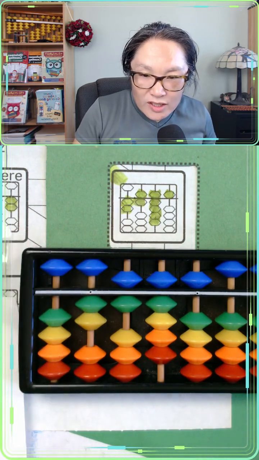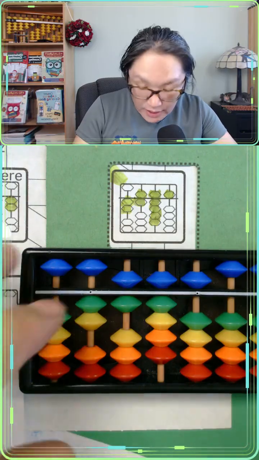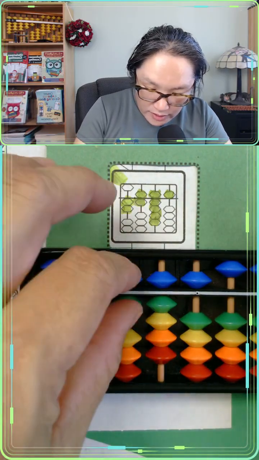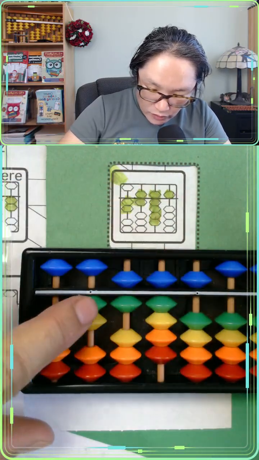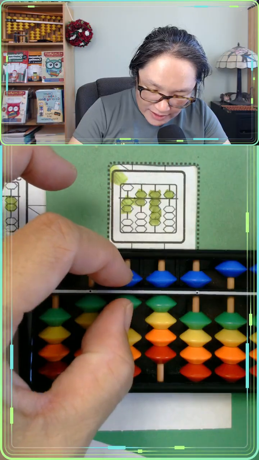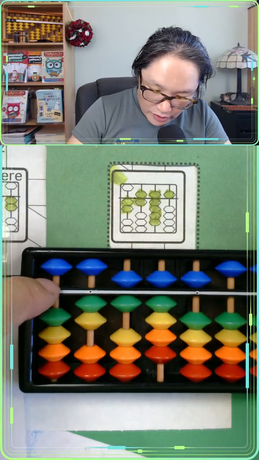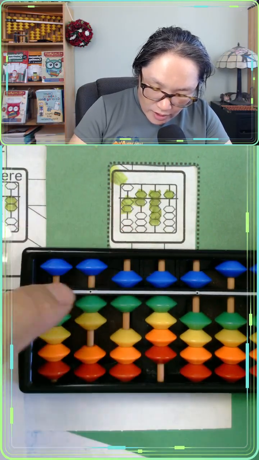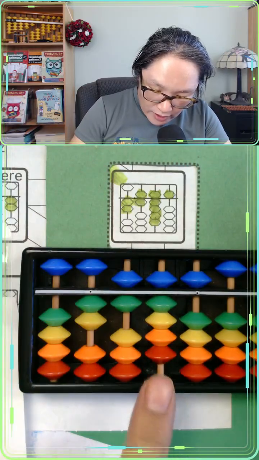What is this used for? It's used for counting. That's really what it is. Thank you, Adriana. Yes, 2,695. How did I get that? 2, 6, 9, 5. Because the beads are touching the reckoning bar, this is 9.